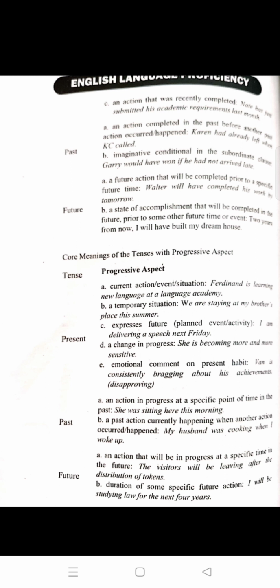Next, another usage is imaginative conditional in the subordinate clause. Jerry would have won if he had not arrived late. Two actions done in the past, only that the first one happened first. How about future perfect? A future action that will be completed prior to a specific future time. Walter will have completed his work by tomorrow. Next is a state of accomplishment that will be completed in the future or prior to some other future time or event. Two years from now, I will have built my dream house. So a state of accomplishment that will be completed in the future.